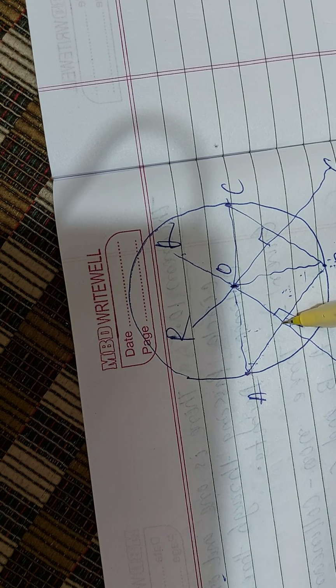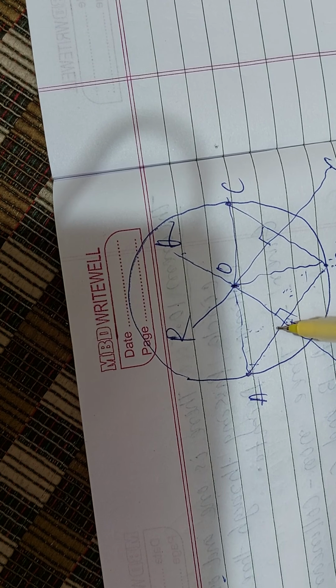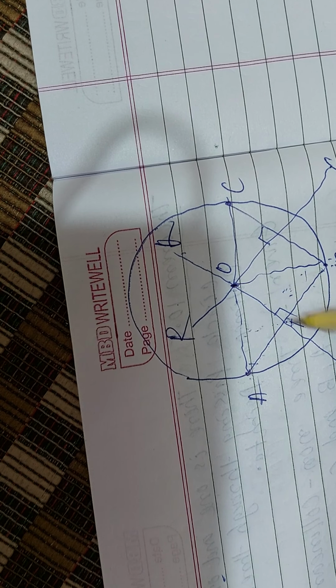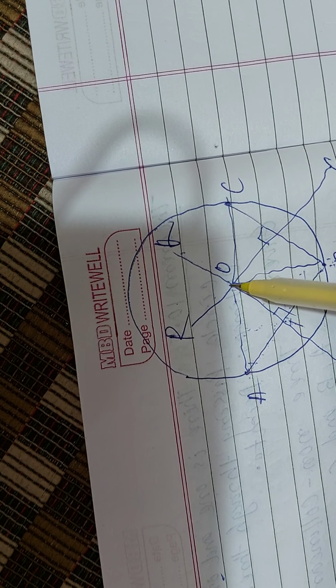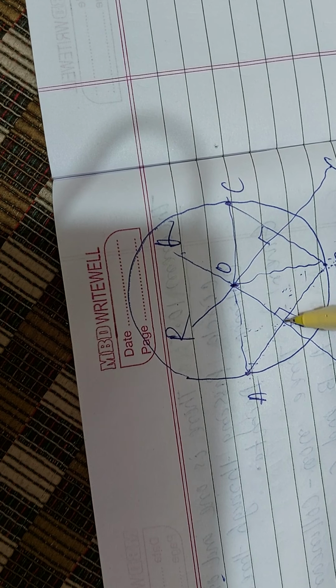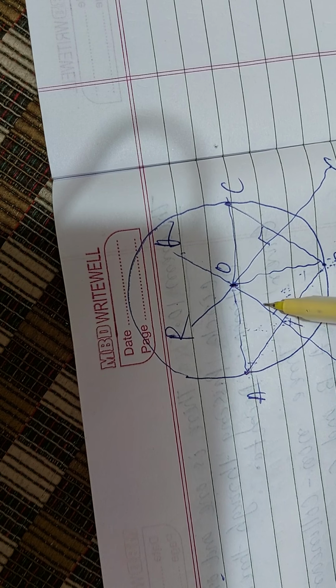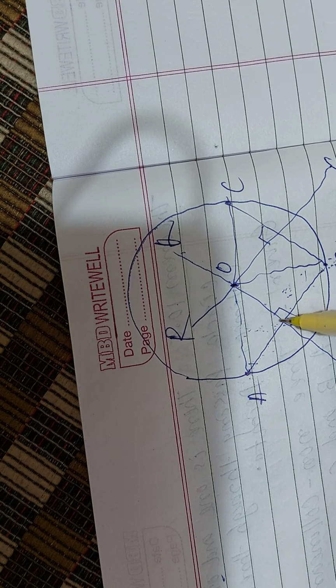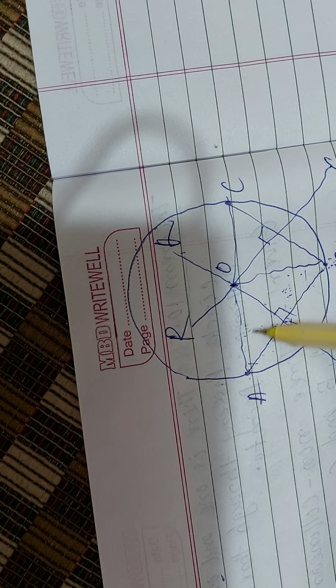OT is the common side for both the triangles, and this is 90 degrees. Angle OTA is equal to angle OTB. These are the perpendiculars, so AT is equal to BT, angle OTA is equal to angle OTB, and OT is common for both the triangles. So these two triangles are congruent by the side-angle-side congruence rule. That implies, after congruence, OA is equal to OB by CPCT.